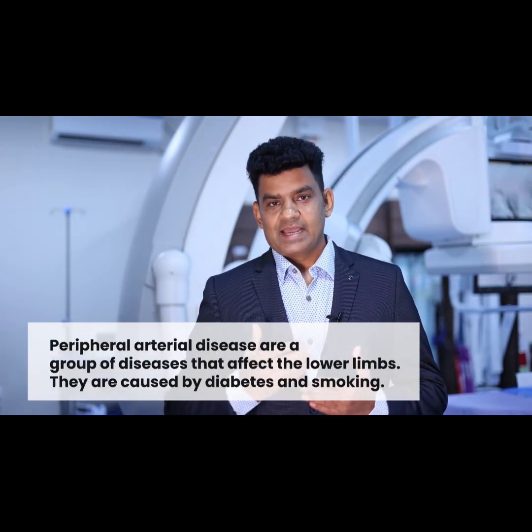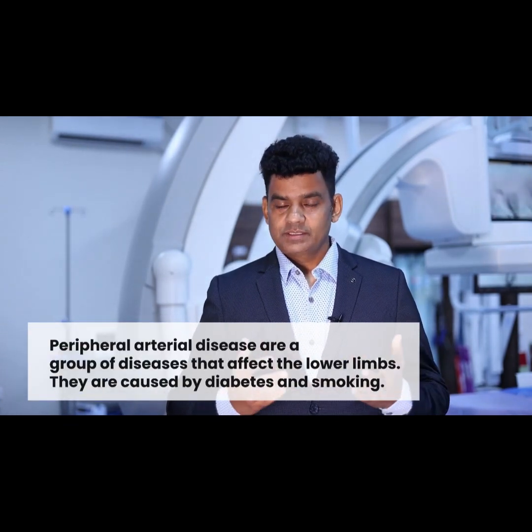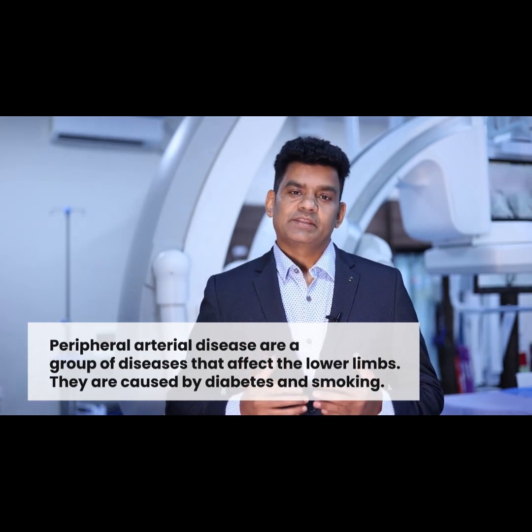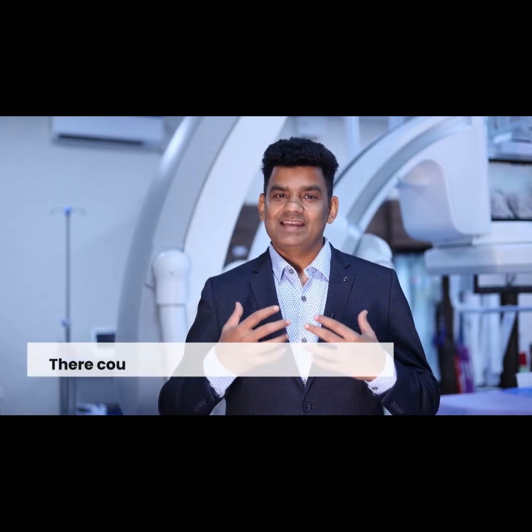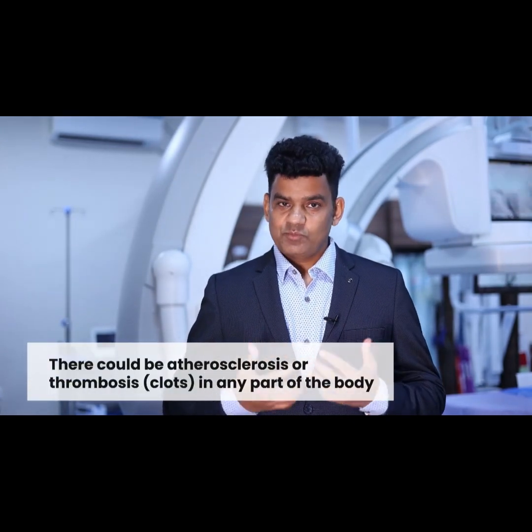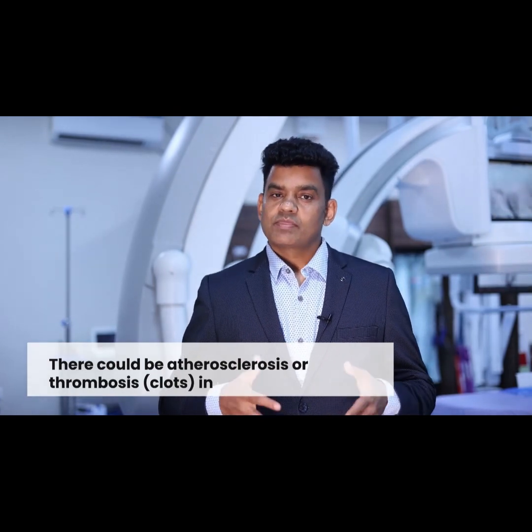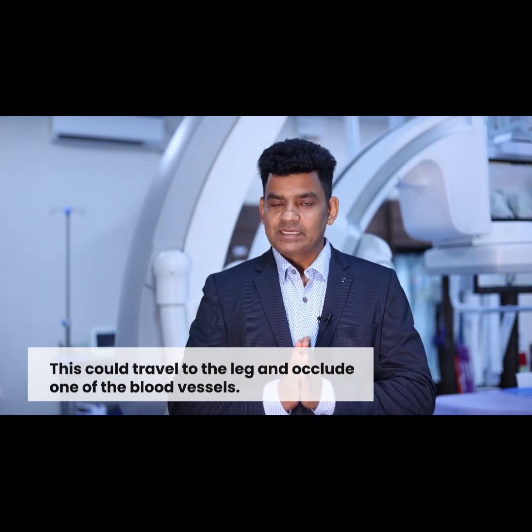So what I'm trying to say is peripheral arterial disease is a group of diseases which basically affect the lower limb. The most common cause is diabetes, the second most common cause is smoking, and then atherosclerosis is one of the other causes. There could also be a thrombus or a clot in any part of the body which can migrate into the lower limb and occlude one of the blood vessels. So this is called peripheral arterial disease.